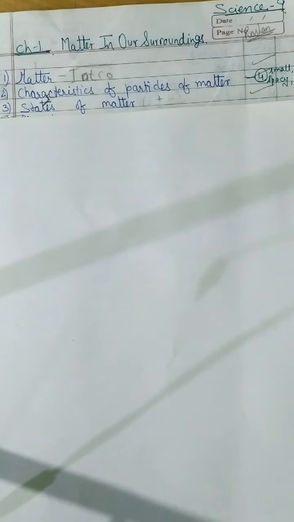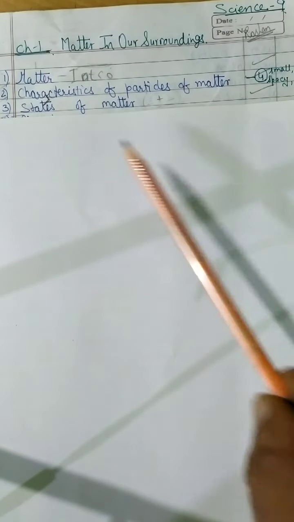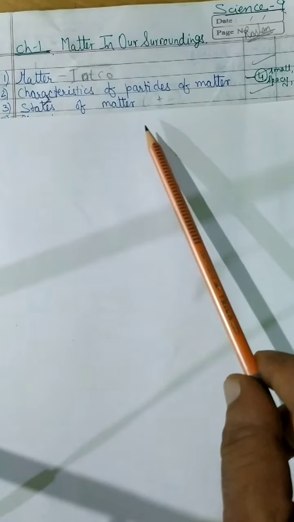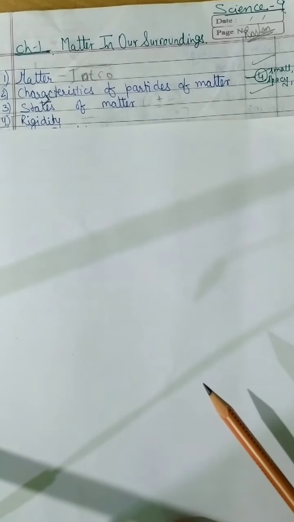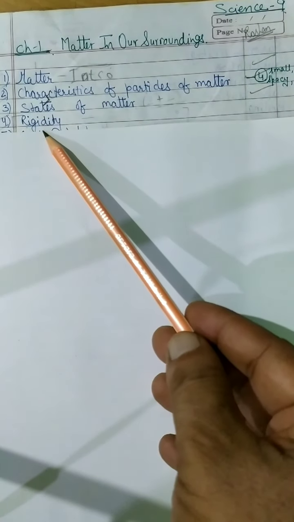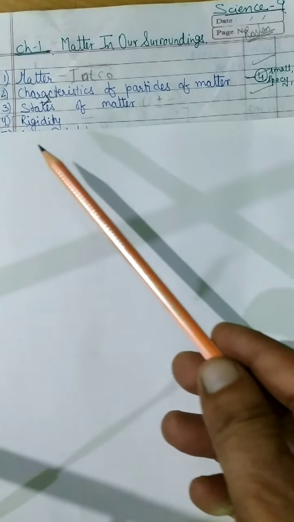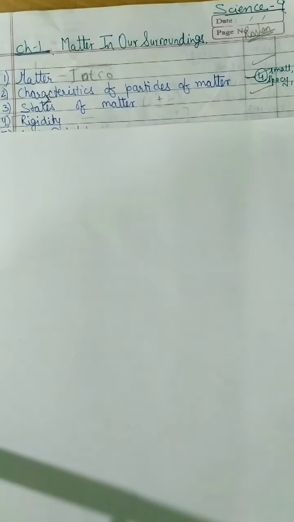Now next comes states of matter. What are the states of matter? There are three states and two additional ones which we will not discuss in detail, but you should know the names. We'll know about all three states of matter in detail and the other two just as introductions. Next, these are the points on the basis of which we compare the particles of matter in the states of matter.